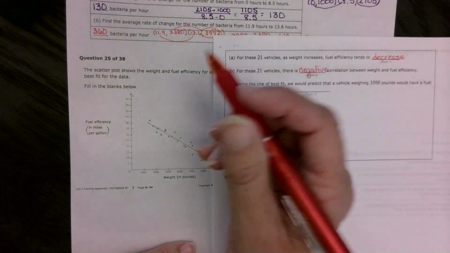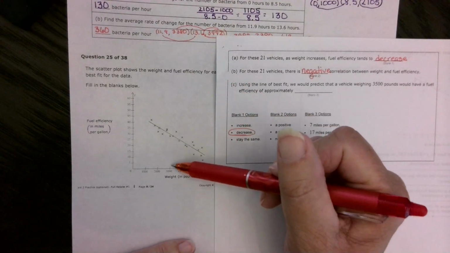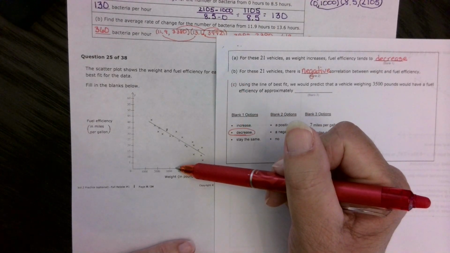Using the line of best fit, we should predict that a vehicle weighing 3,500 pounds would have a fuel efficiency of approximately how many miles per gallon. Okay, so what we're going to do, let me see something, 3,500, because that's going to be about right in here.